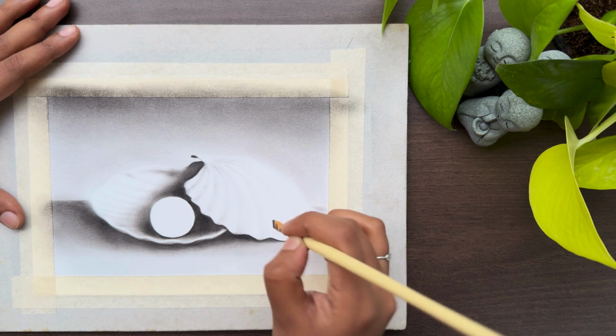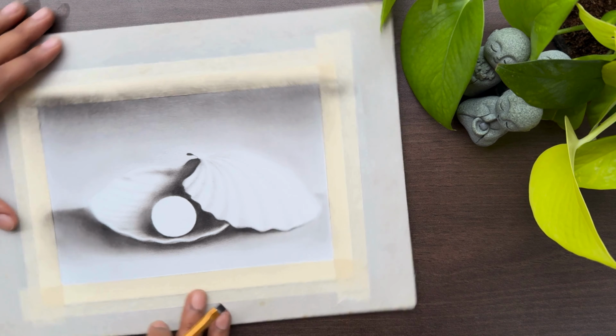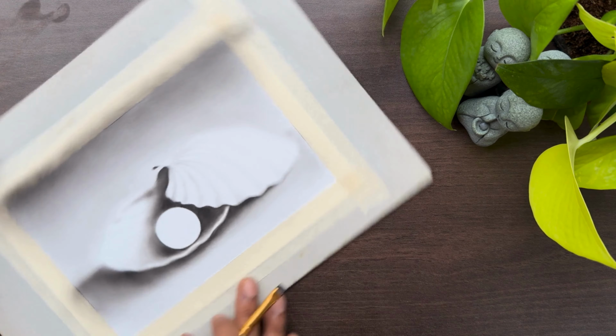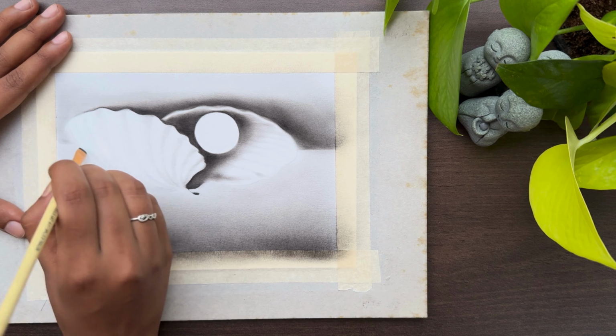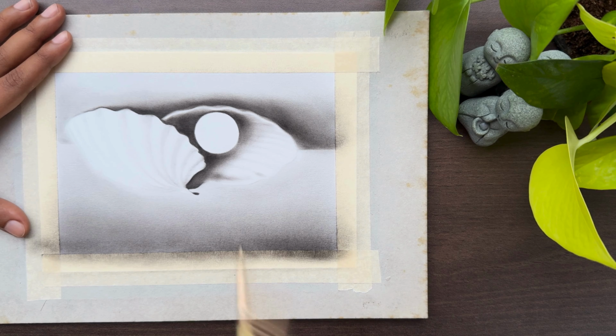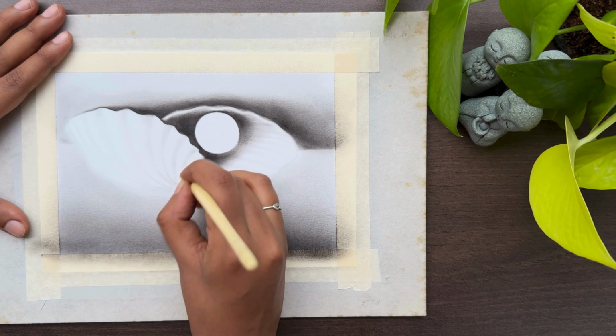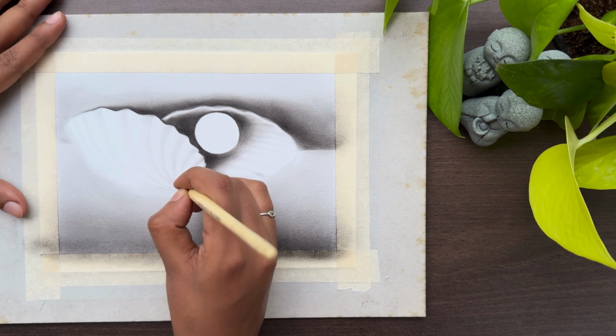If you want to create bright highlights later using an eraser, apply the base tone with a soft brush or with minimal pressure. Don't use a hard brush or don't use it with a lot of pressure. This makes the charcoal stick to the paper well, which will later be difficult for you to pick up those highlights using your eraser.